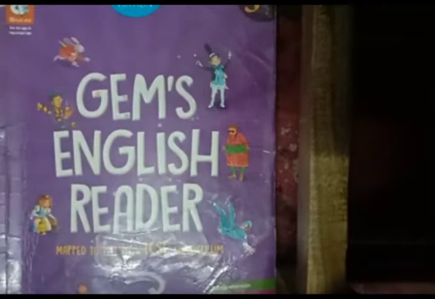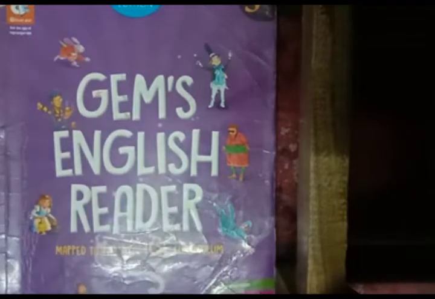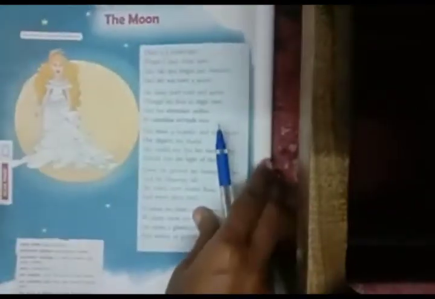So, in today's English class, we are going to learn a new poem. Do you have any idea? Yes, the moon poem. Okay, I want everyone to take your English book, Gems English Reader. Open your book to page number 98. On page number 98, you have the poem The Moon.